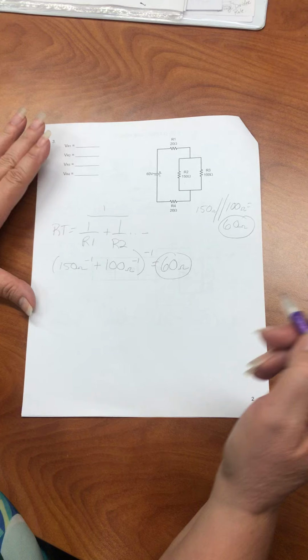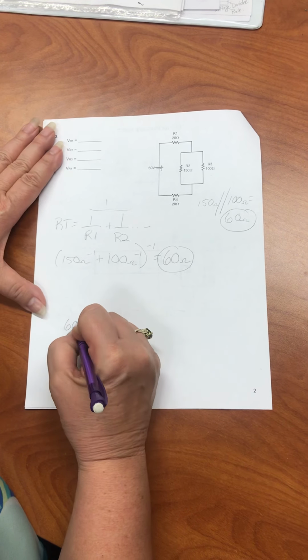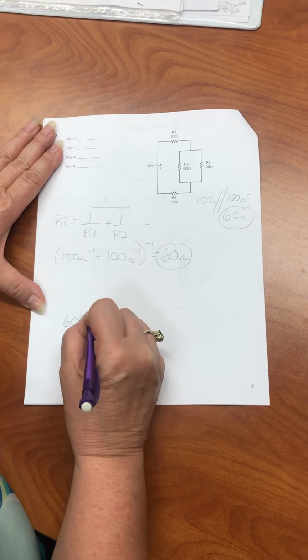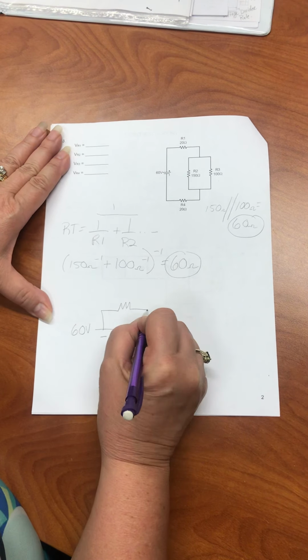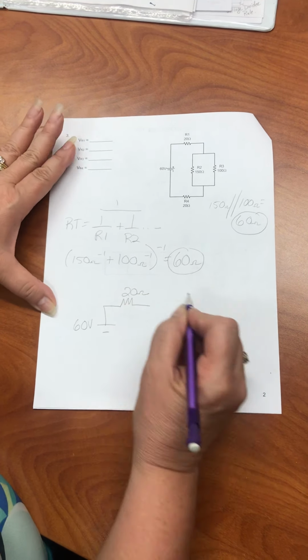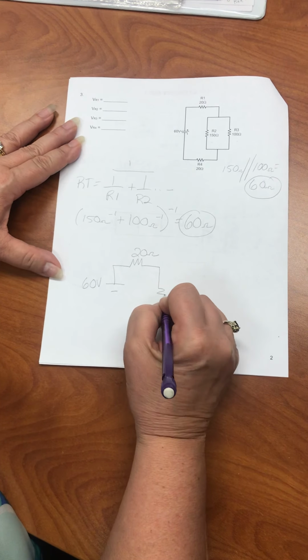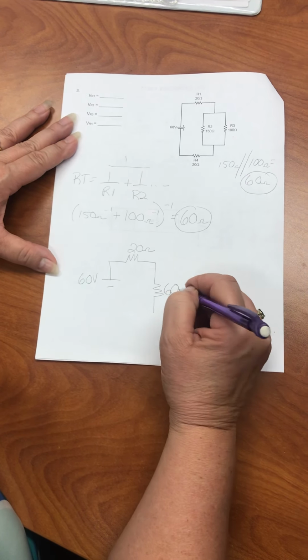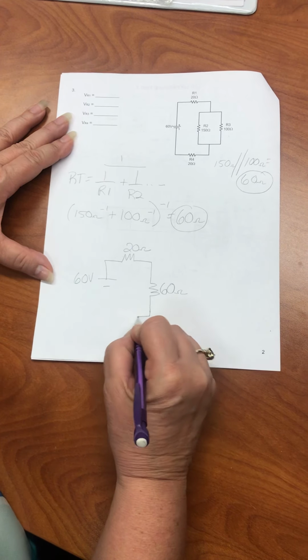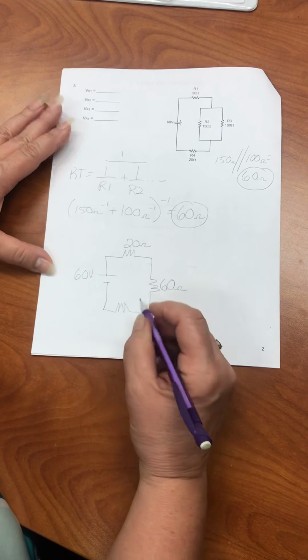Circle that answer. Now we're going to redraw the circuit. 60 volts in series with 20 ohms, because we haven't done anything. All we did was collapse these two, and that answer would go right here, 60 ohms. Bottom is 20 ohms.